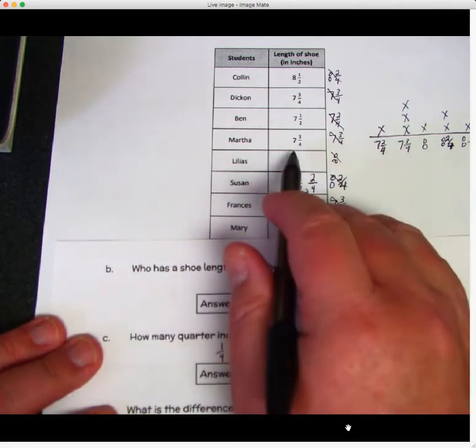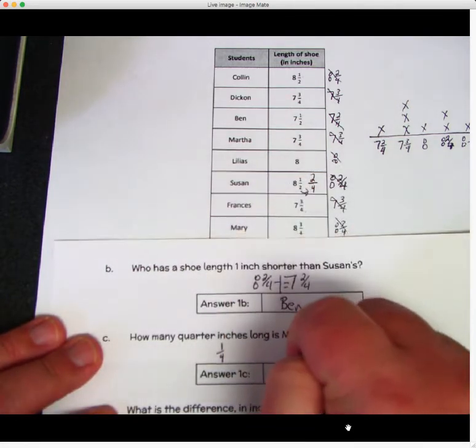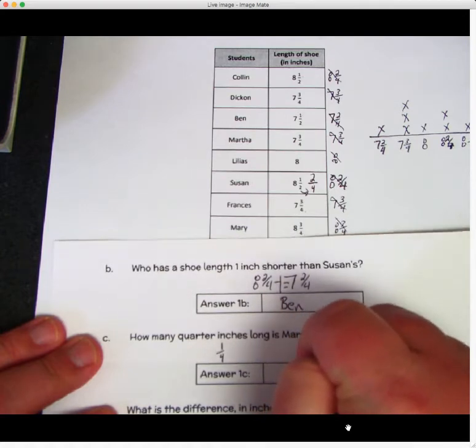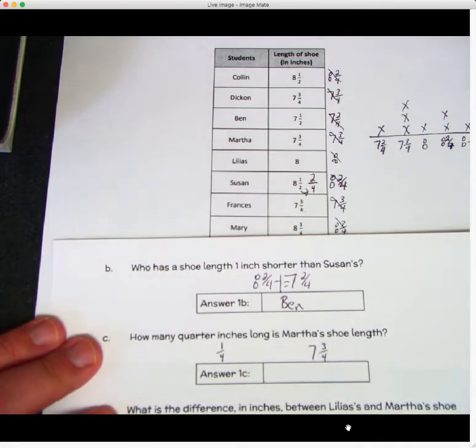Martha's shoe length is 7 3/4. So this is asking how many 1/4 would it take to get 7 3/4? Well, that's a crazy question. Okay.